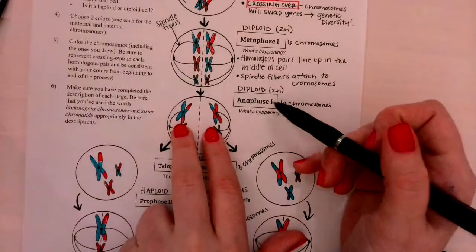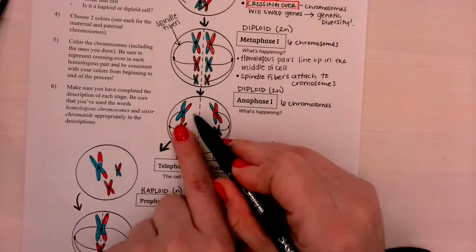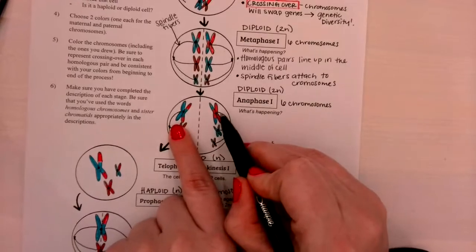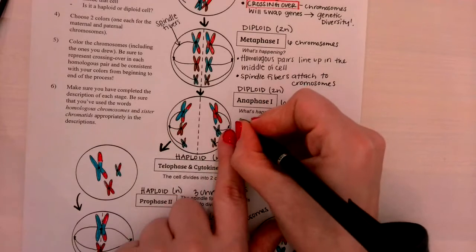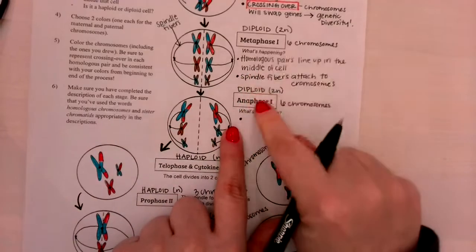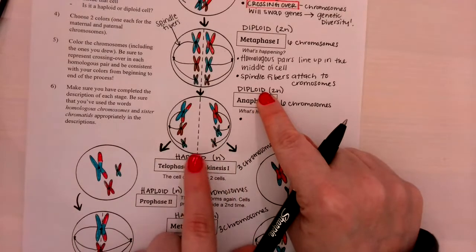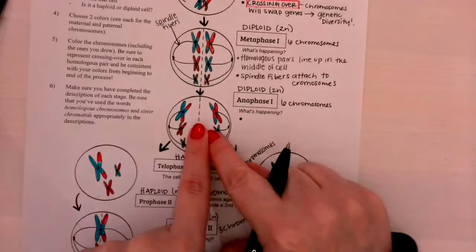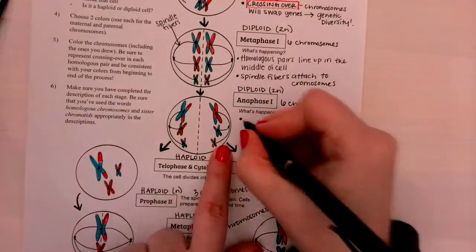But what's different from mitosis is in anaphase 1, it's the homologous pairs that get pulled apart. This is a really important thing here. This is where diploid cells are going to eventually become haploid, because we are now going from 6 chromosomes to 3 on each side.